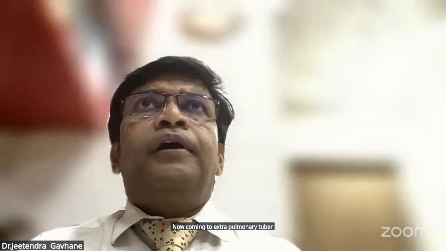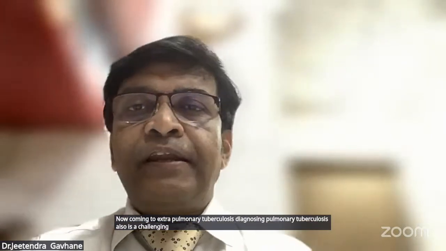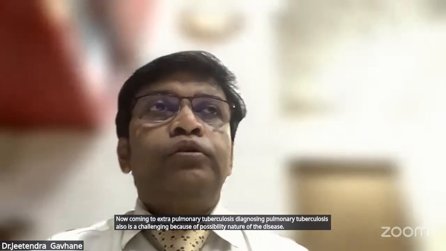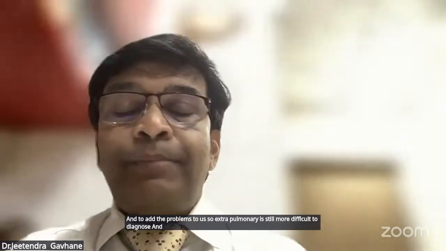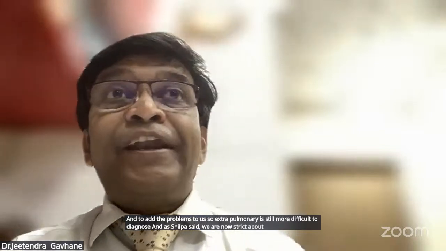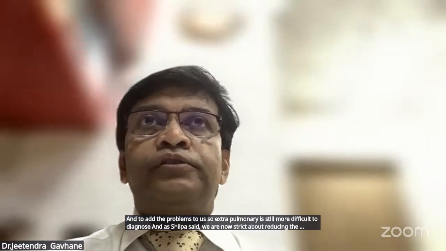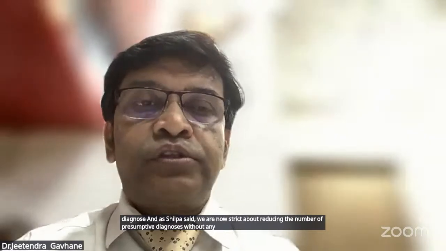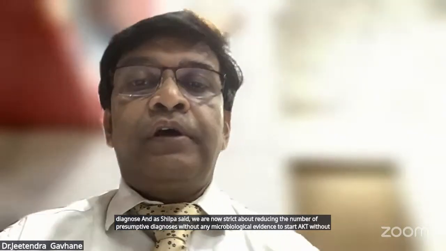Thank you, Maharashtra IAP, Akmode sir and Amol sir, for giving the opportunity. Now coming to extrapulmonary tuberculosis, diagnosing pulmonary tuberculosis also is challenging because of the paucibacillary nature of the disease, and to add to the problems, extrapulmonary is still more difficult to diagnose. And as Shilpa said, we are now strict about reducing the number of presumptive diagnoses, starting ATT without any microbiological evidence or any expert's involvement.